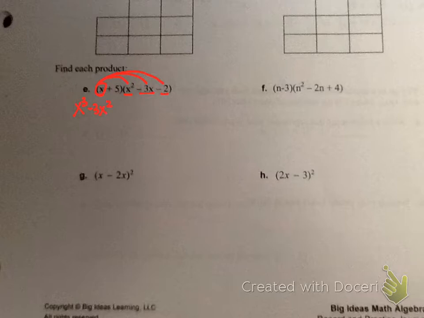X times negative 2 is negative 2x. And then we're doing the 5 times all 3 pieces. So 5 times x squared is 5x squared. 5 times negative 3x is negative 15x. And 5 times negative 2 is negative 10.